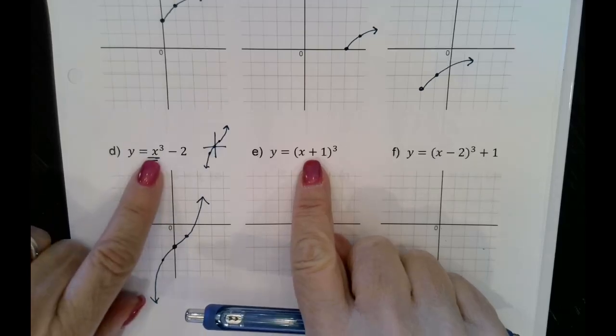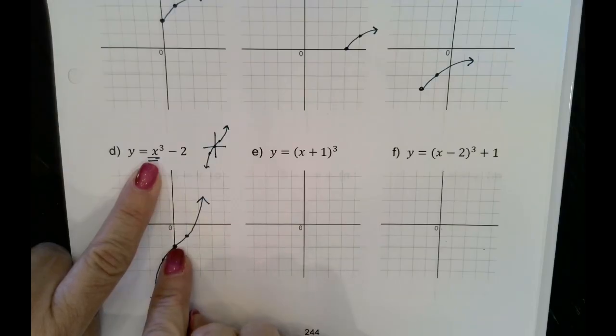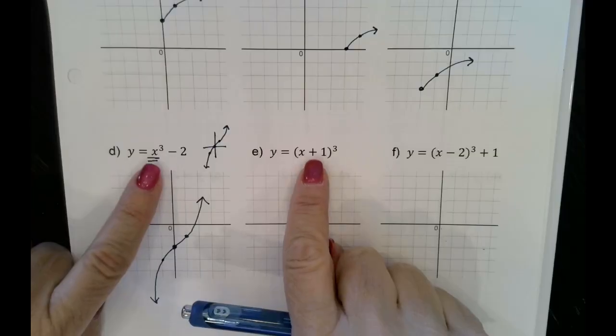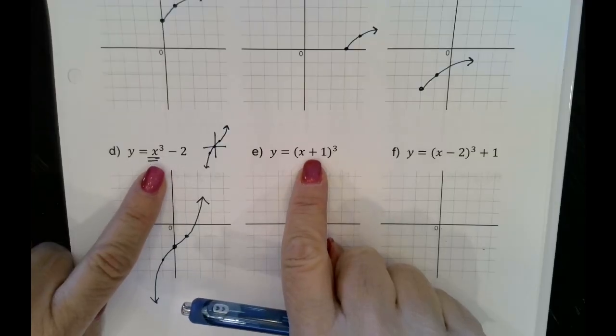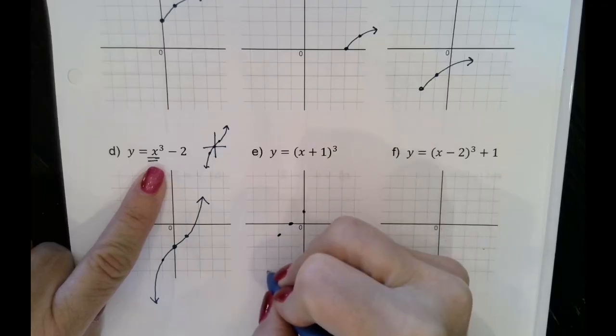Now let me go back and look at this. Here is just x cubed. This is why I stayed on this y-axis of 0. I didn't move left, I didn't move right, I only moved down. This is inside. It's important to see the difference between D and E. So this tells me that I move left 1, but I still have these 2 points.